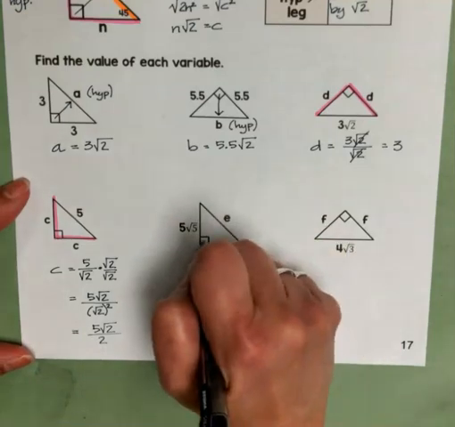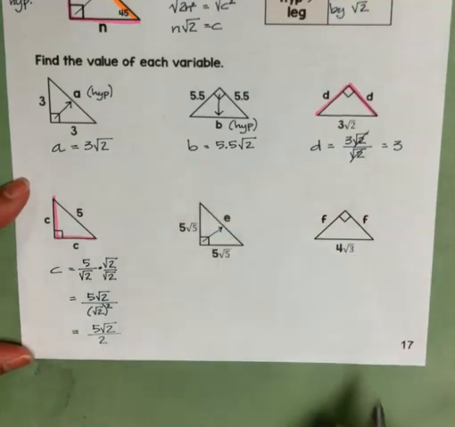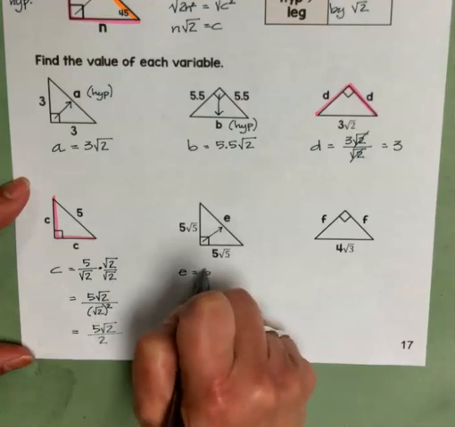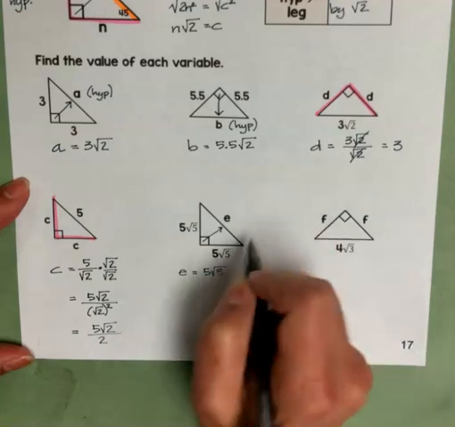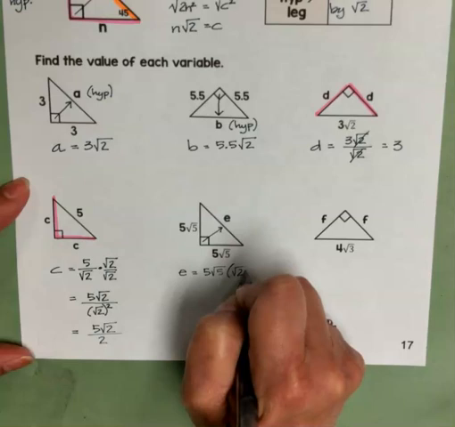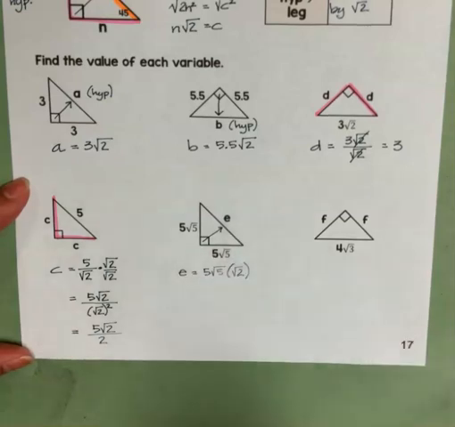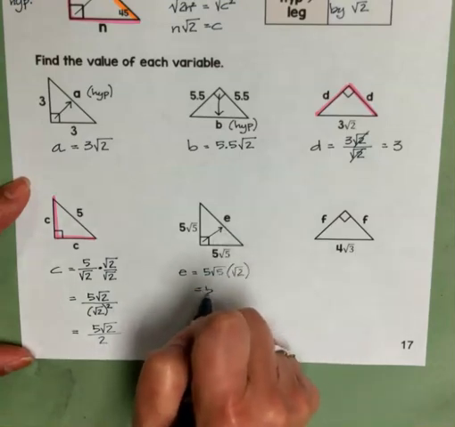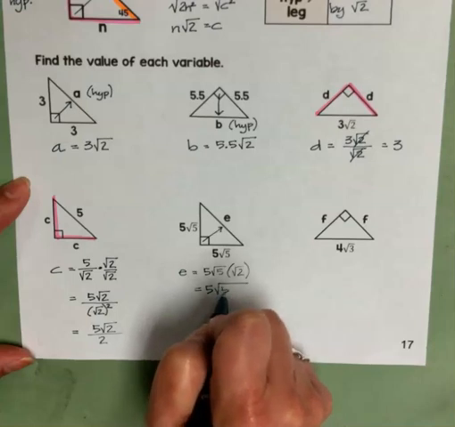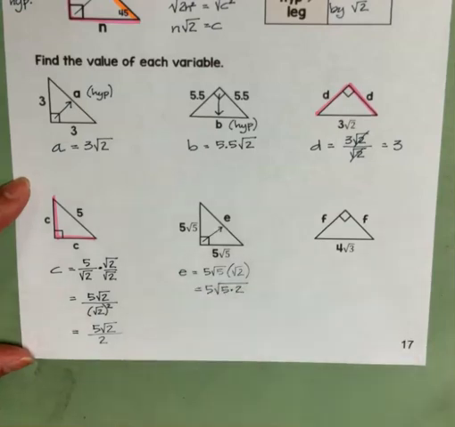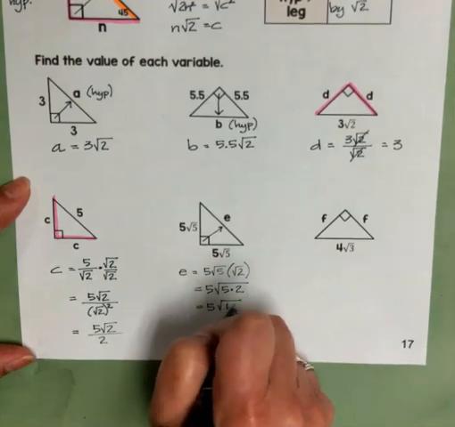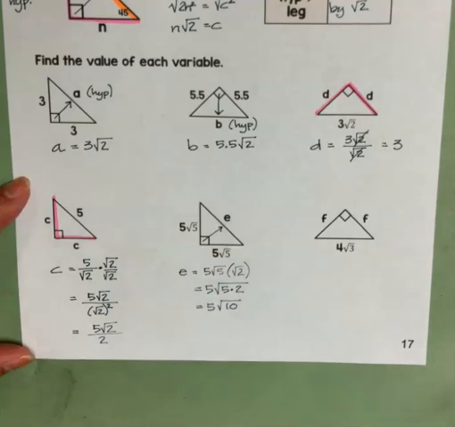Moving over to this example here, we're trying to find the hypotenuse. To find the hypotenuse, you take the length of the leg and multiply it by the square root of 2. So this is now going to become, we keep the 5 on the outside, but we multiply 5 times 2 because they're both under the radical. That gives us 5 square root of 10. And we cannot simplify that, so this is our final answer.